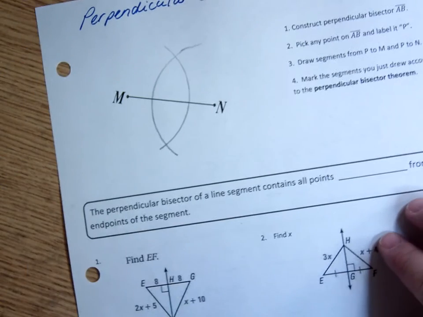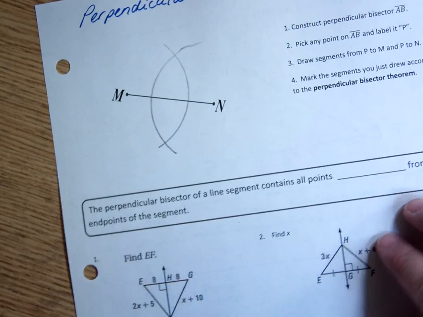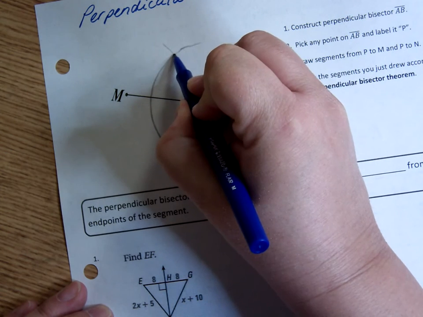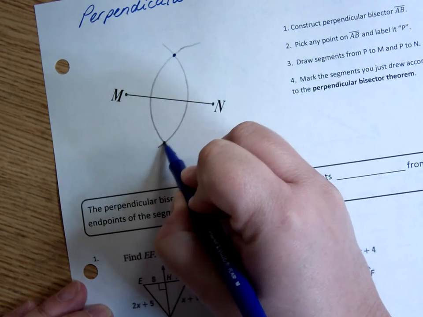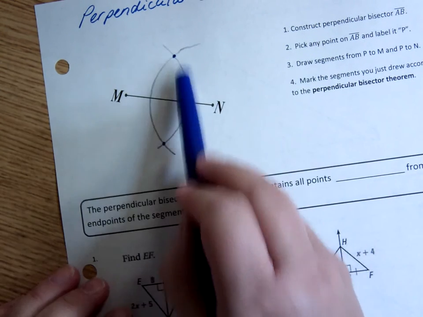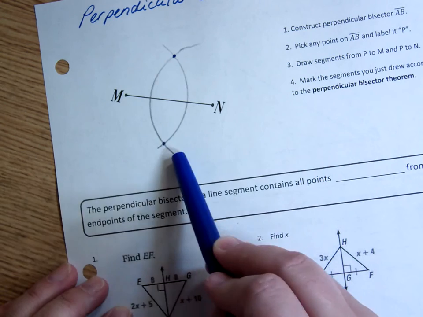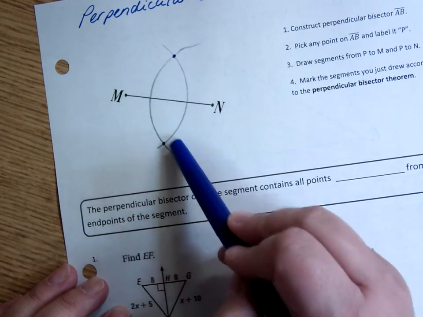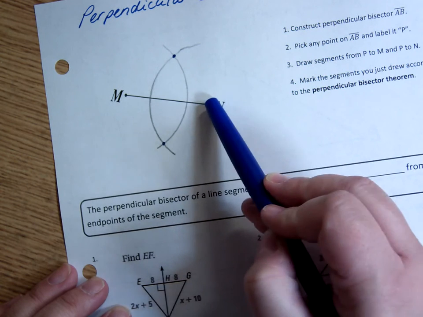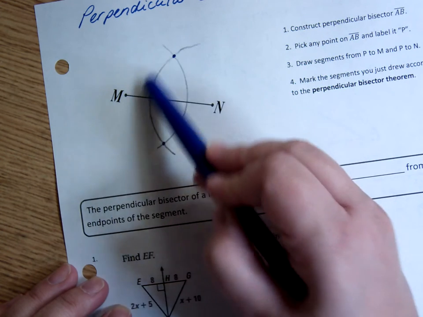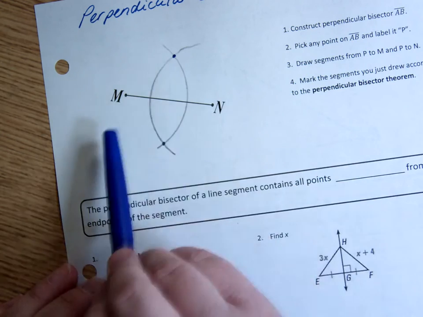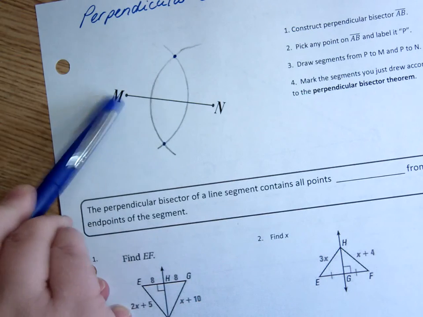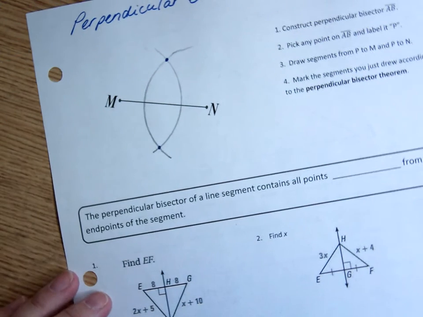But the idea is that my two arcs cross in two places. So that's why I'm not too worried about that squiggle, because I can still see where they intersect here and here. Now every single thing on this arc is an equal distance away from N, because it's a piece of a circle with a radius from N. N is the center, and whatever the radius is of your circle, it stays the same all the way around the circle. Similarly, everything on this arc is an equal distance away from M. So these two points are an equal distance away from both M and N.